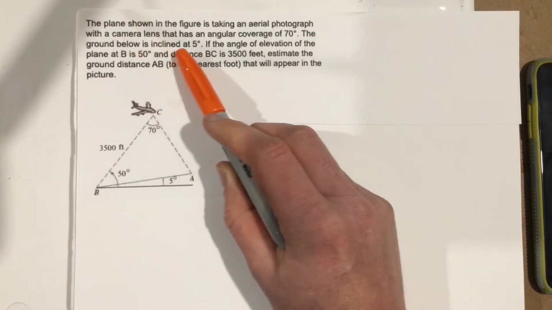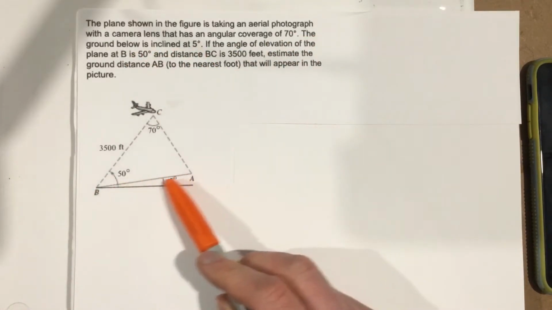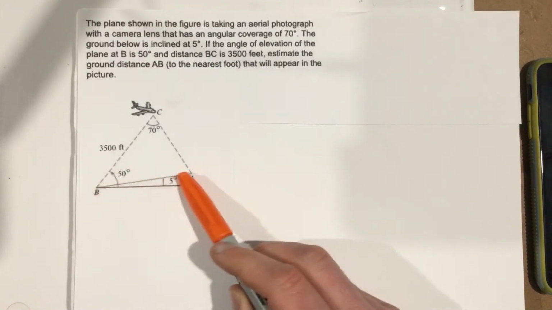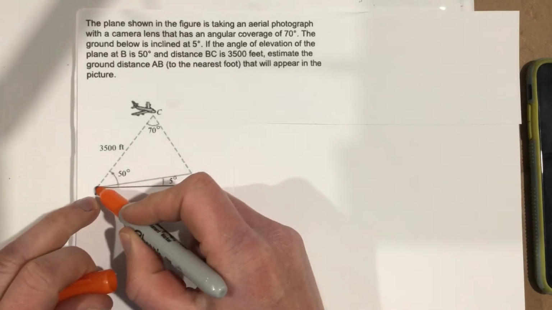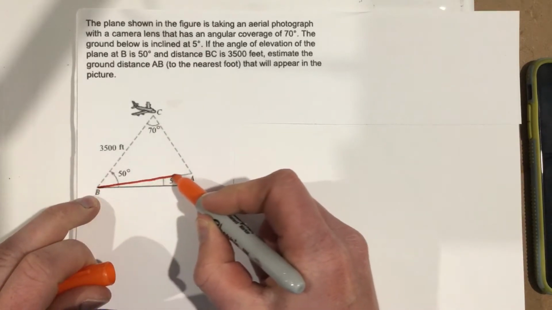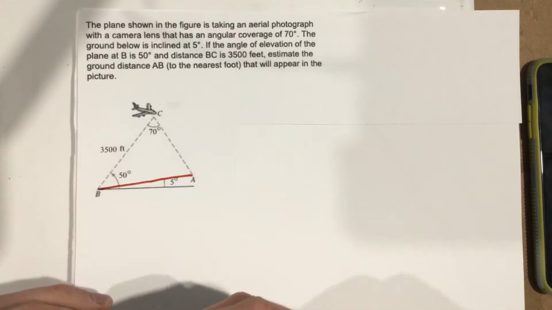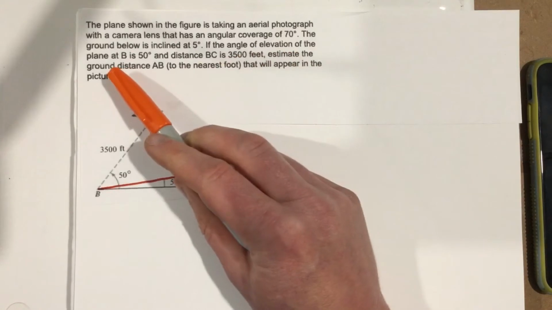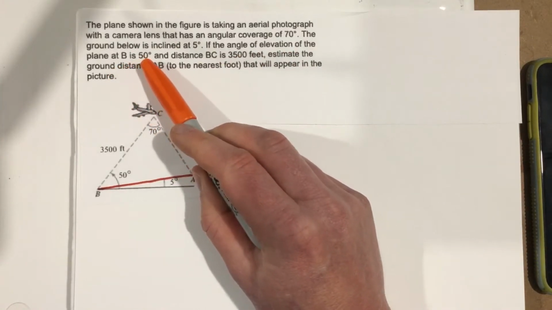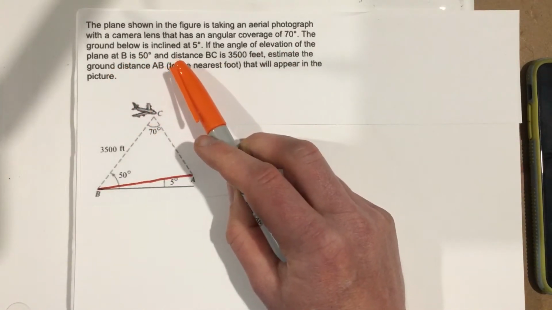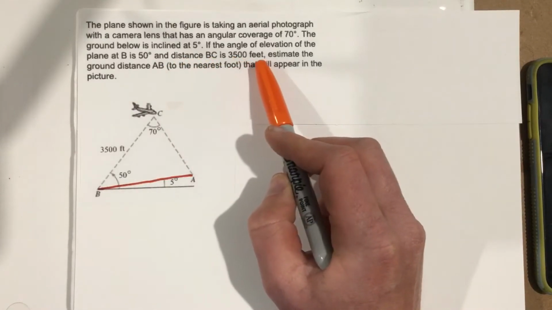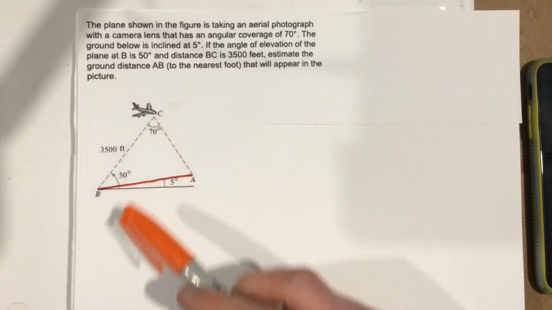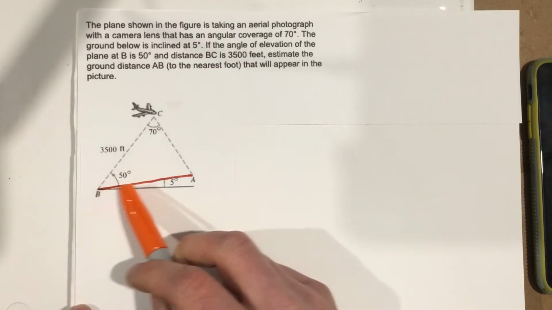The ground below is inclined at 5 degrees. So we got a little bit of a hill here, a 5-degree incline. This line here represents the hill, and I'm actually going to draw that line in orange. So you can see that's the actual ground that we're looking at. If the angle of elevation of the plane at B is 50 degrees and distance BC is 3,500 feet, estimate the ground distance AB to the nearest foot that will appear in the picture. So they want us to find this ground distance here.